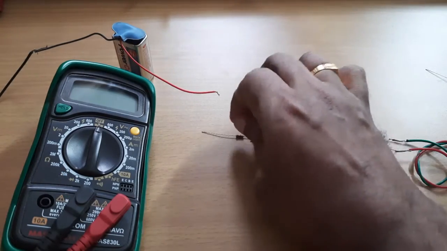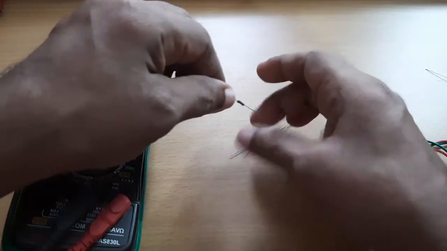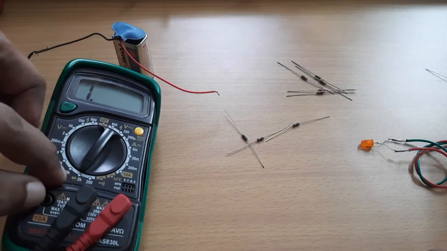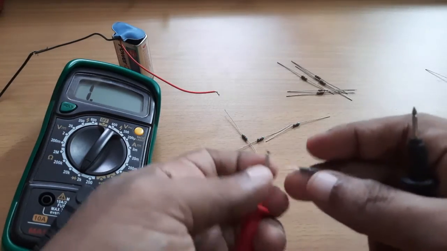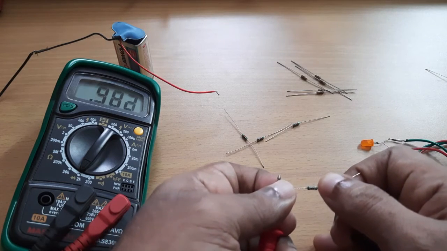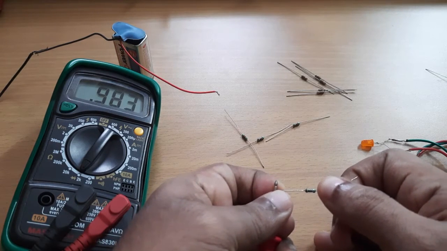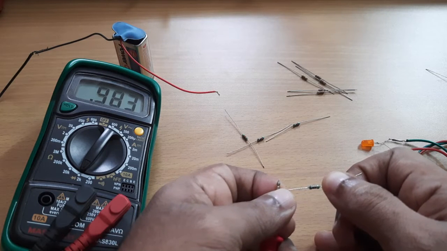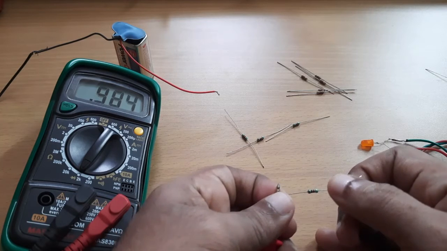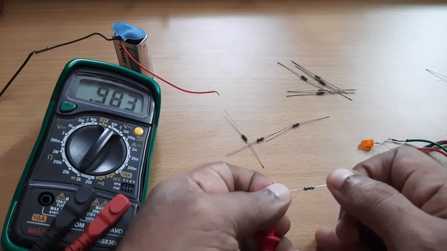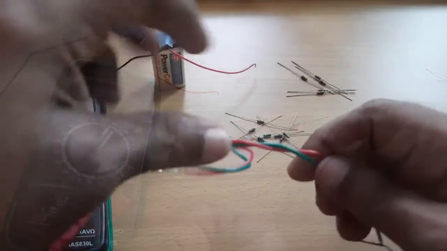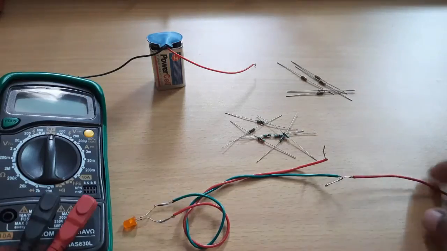Now let us measure the ohmic value. These are all 1K resistors. I've turned the multimeter to the 2 kilo ohm range. Here I have the resistor connected between the terminals, and it shows 0.983. It's near to 1 kilo ohm. There is a slight variation, maybe due to the tolerance of the resistor. The LED is just disconnected.